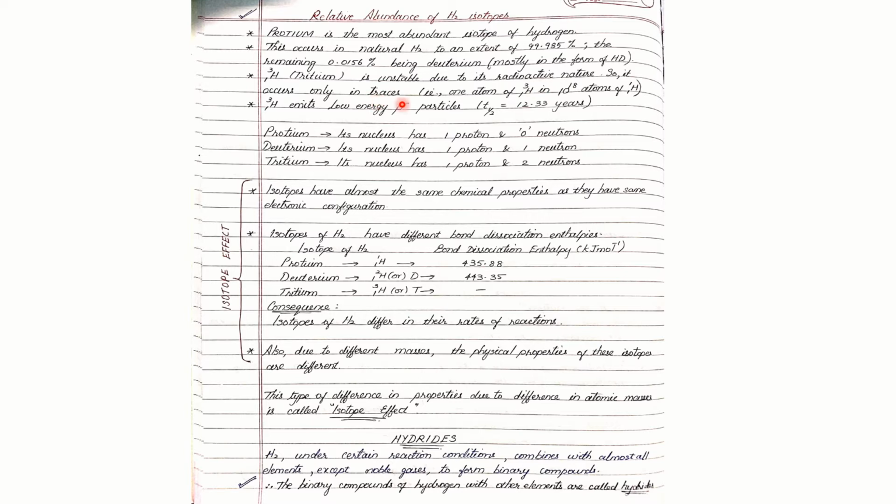It occurs only in trace amounts. See, there would be one atom of tritium in every 10 power 18 atoms of protium. Tritium emits low energy beta particles and has a half-life period of 12.33 years. Clear? Now, this is all about the relative abundance of protium, deuterium and tritium in natural hydrogen.